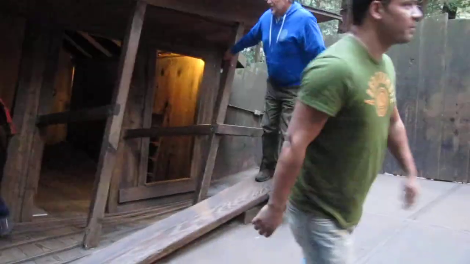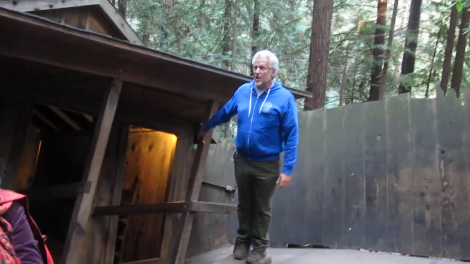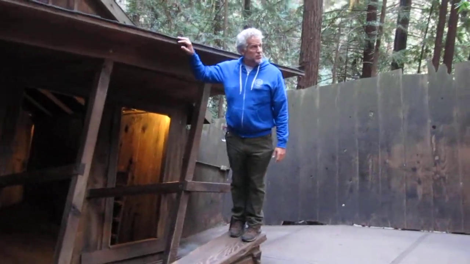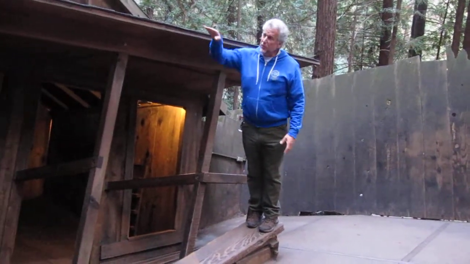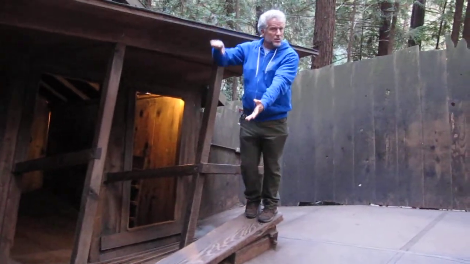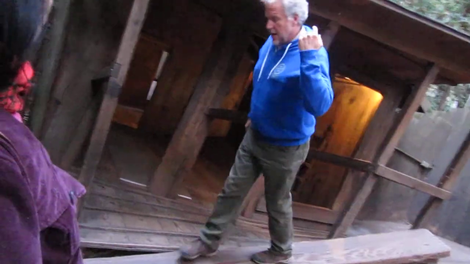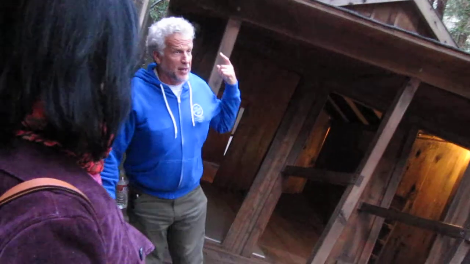All right. So part of what you just saw there is another optical illusion. Because you see, when I'm standing right here, my head is about even with this roof line. But because the roof line and the board are different angles, when I get down here, now you'll see my head is well below that roof line.